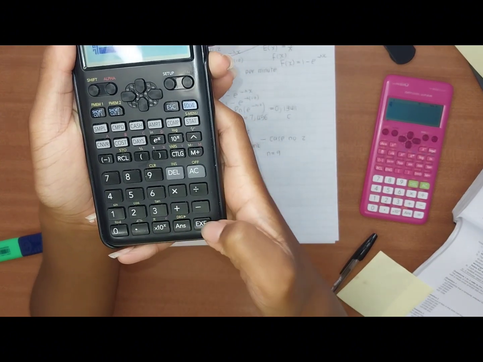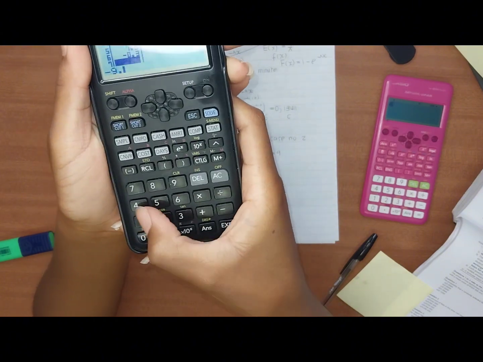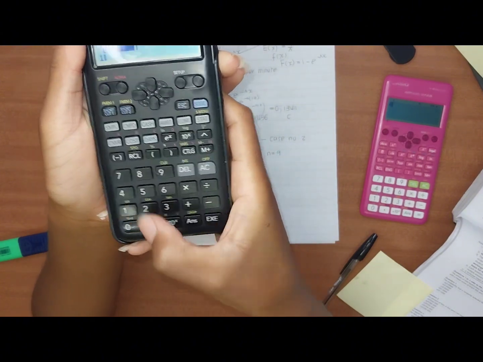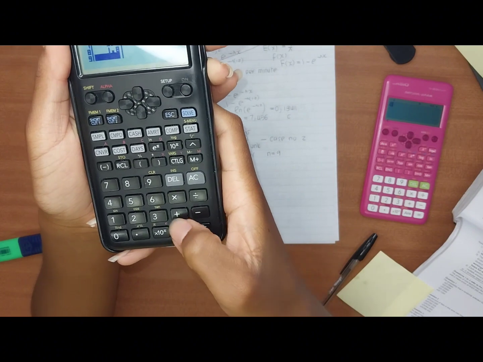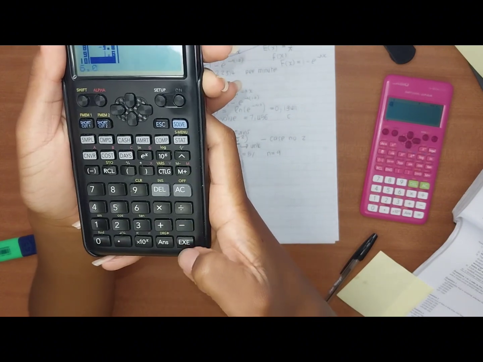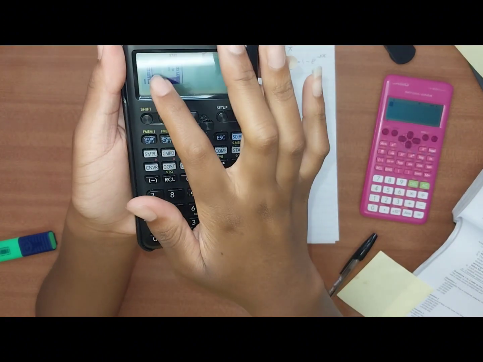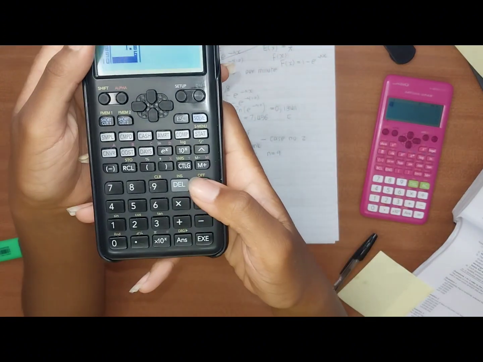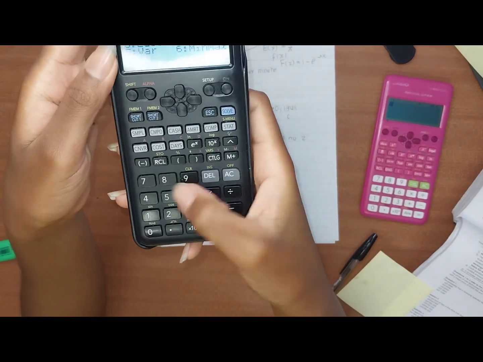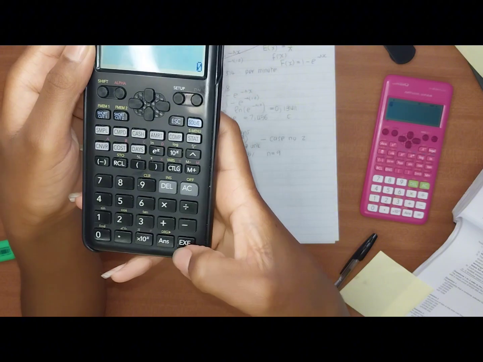The next one says negative 9.1. The next one says 1.8. The next one says 6.0. Right? That data should be equal to 9. N is equal to 9, right? Then I press AC, shift, stat, number 5 for variance, and then 2, I get my x bar.